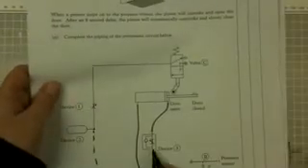Device 3 is here. Well, it's a very fancy restrictor and restricts in one direction, so it's a unidirectional restrictor.